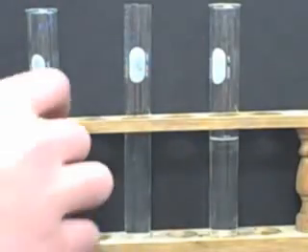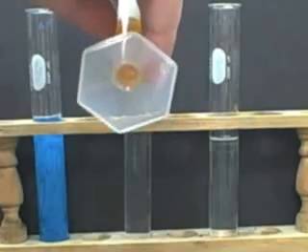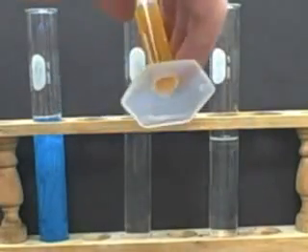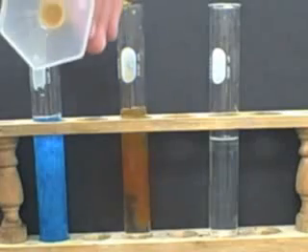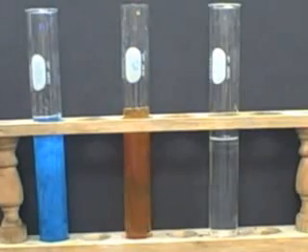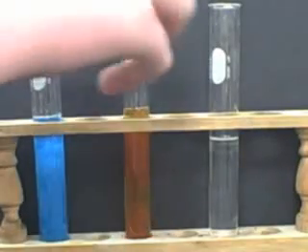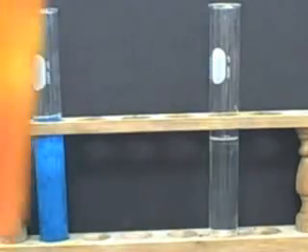And then this one we're going to add iron hydroxide, this should make iron hydroxide. This is iron 3 chloride. Wow. You can see your iron 3 hydroxide there. Nice suspension of particles.